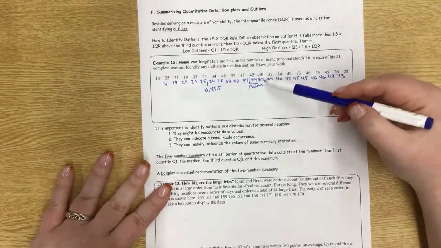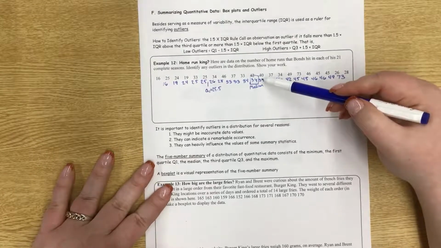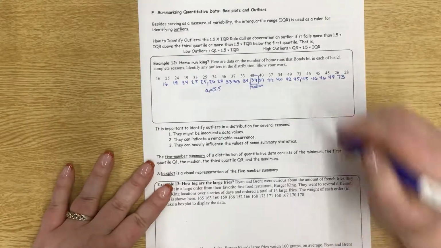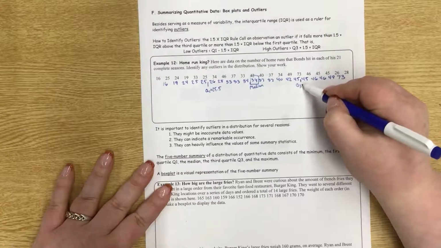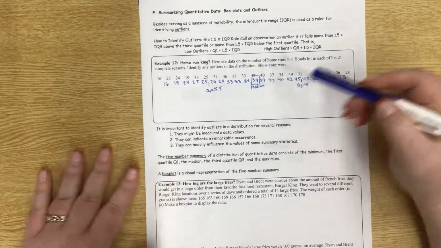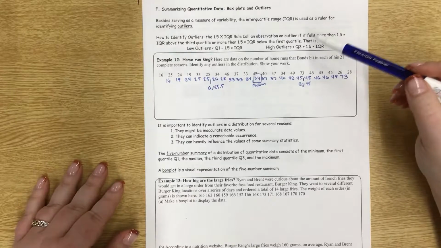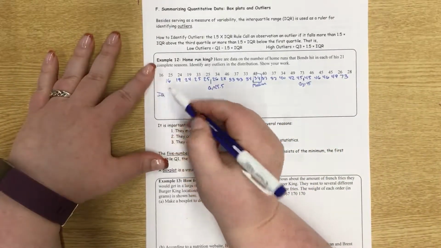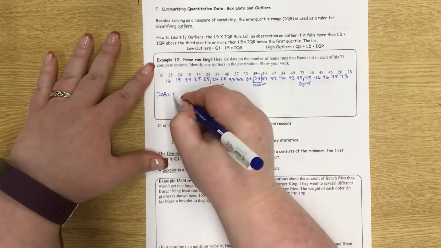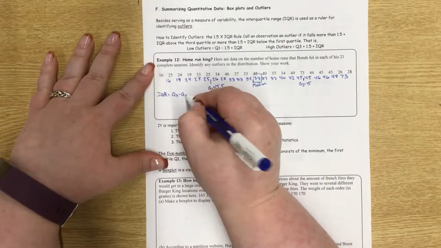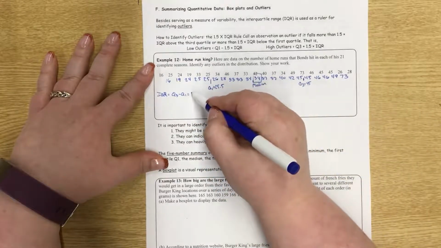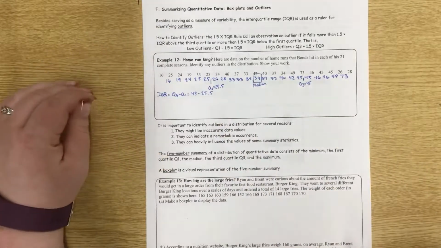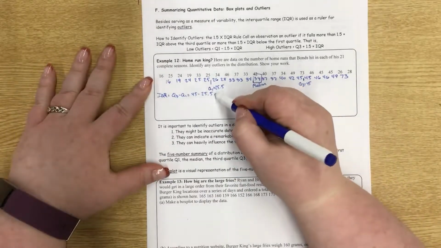Now we need to go to the other side. We know we're going to be looking between the 5th and 6th number again. 1, 2, 3, 4, 5. So we're going to be looking in between here. And that one's easy. That one's just going to be 45. So now we have our quartiles and our median. Now all we have to do is find the IQR. Remember that the IQR is equal to quartile 3 minus quartile 1. In this case, we have 45 minus 25.5. So our IQR is equal to 19.5.